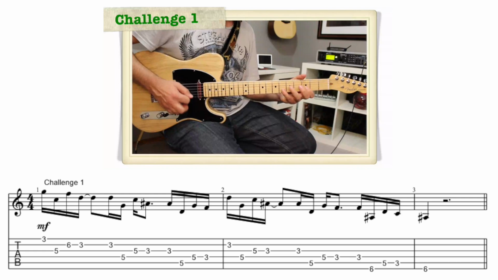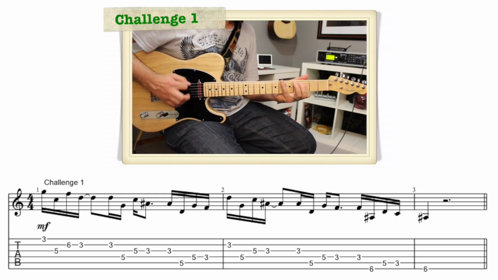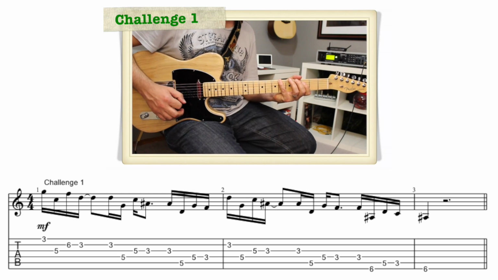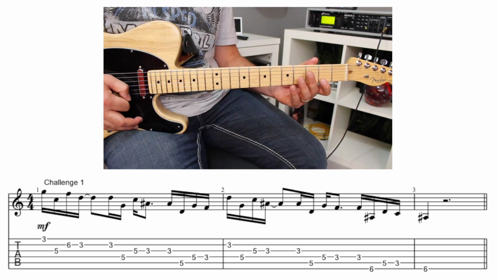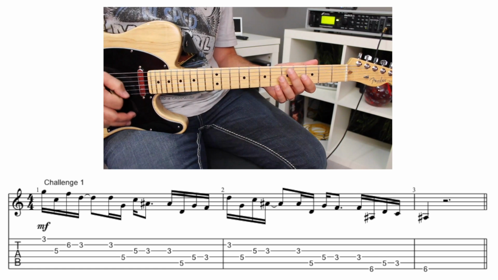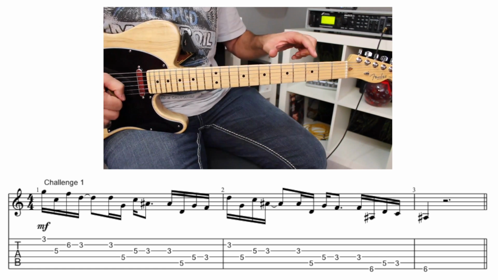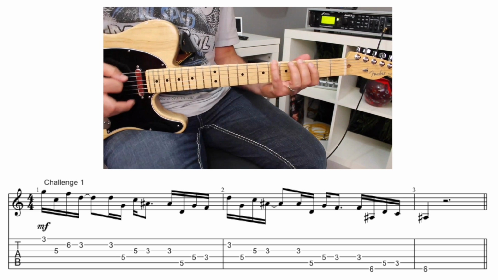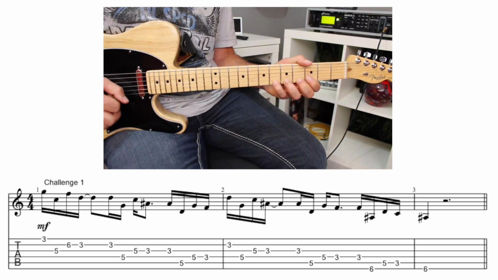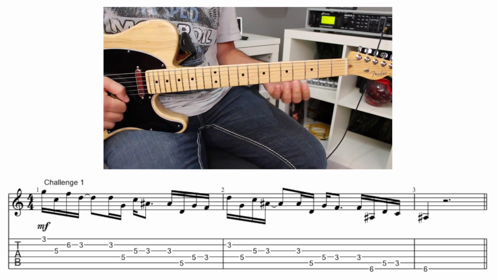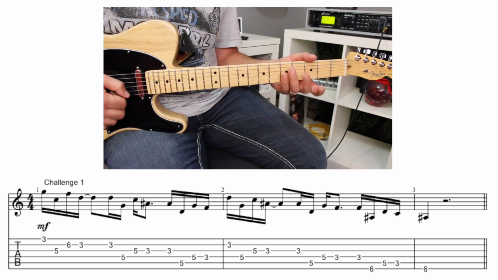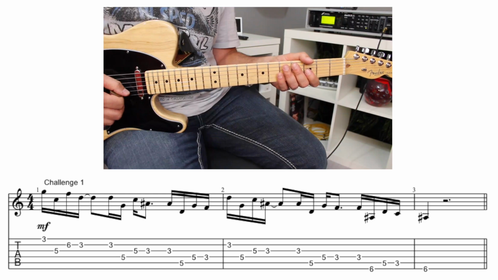Grab your guitar. Here we go. This idea is in B flat major pentatonic. We're going to use the 5th position between frets 3 and 6. And the idea uses 16th notes, which is 4 notes per beat, 1, 2, 3, 4, 1, 2, 3, 4.